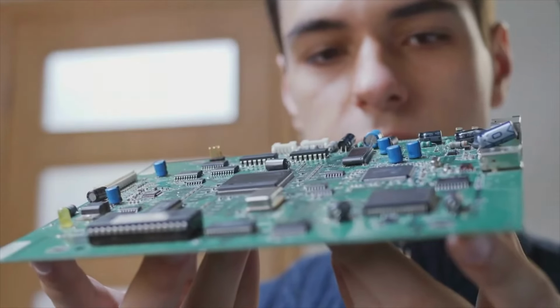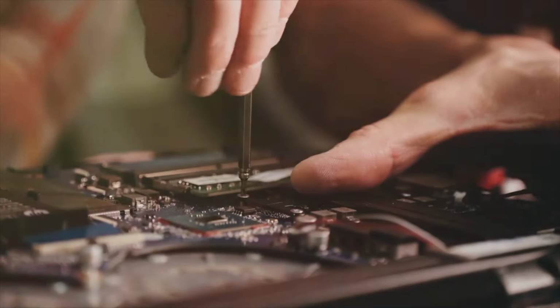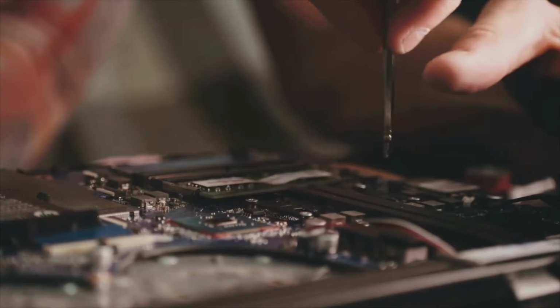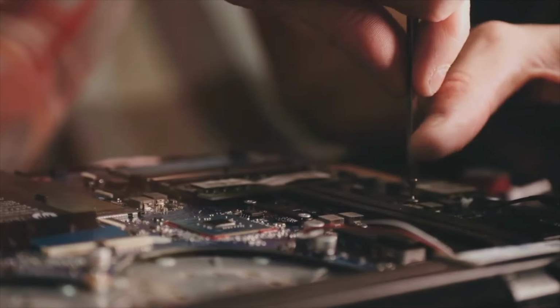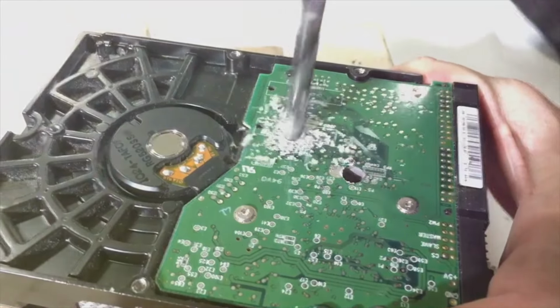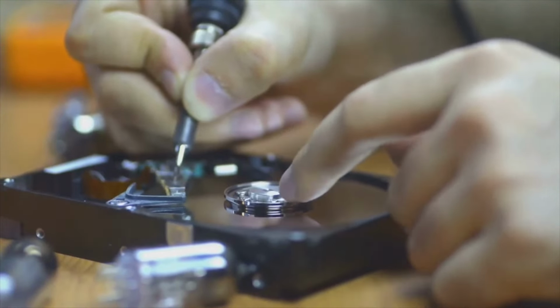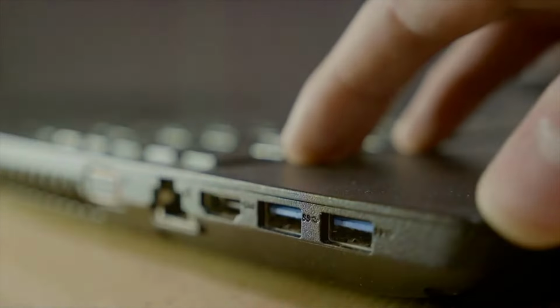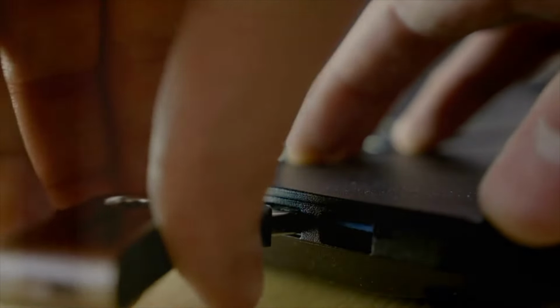But their expertise doesn't end there. They're also responsible for maintaining and repairing hardware, replacing faulty components, and keeping your devices in tip-top shape. From diagnosing a hard drive on the fritz to performing surgery on a malfunctioning motherboard, these tech whisperers keep your hardware humming along. Now let's talk software, the invisible force that breathes life into our devices.